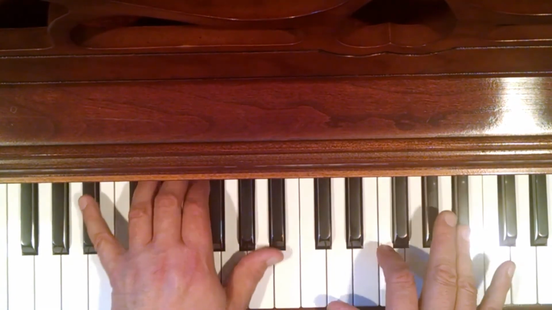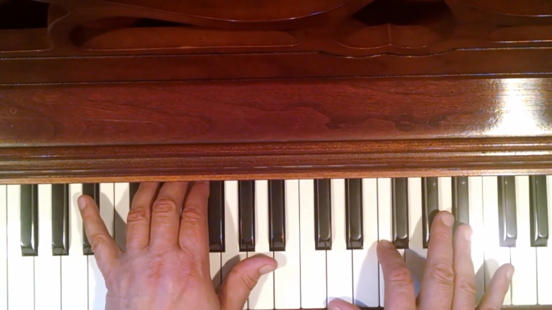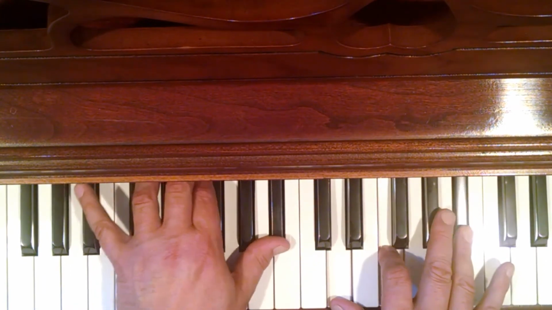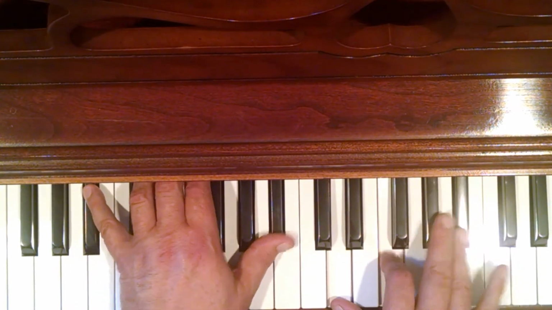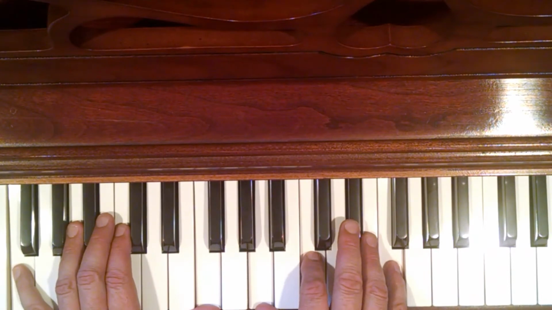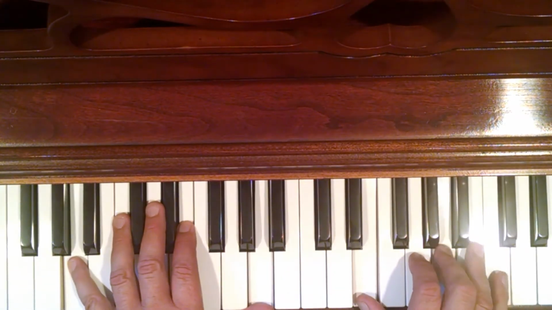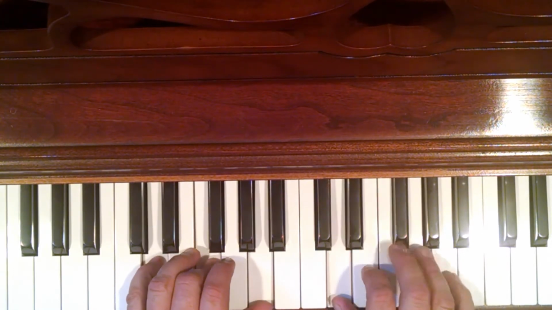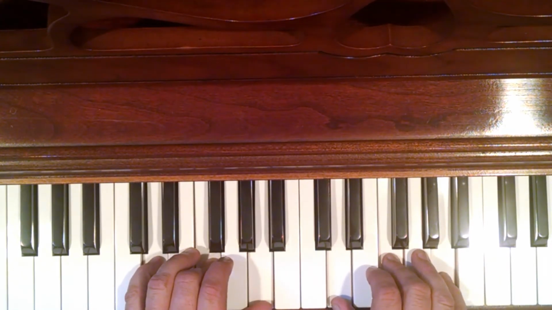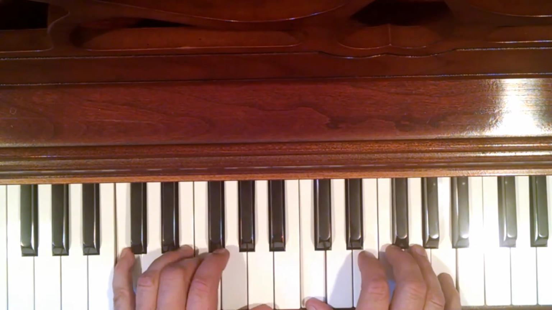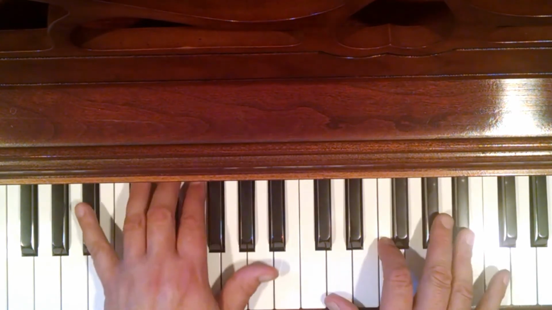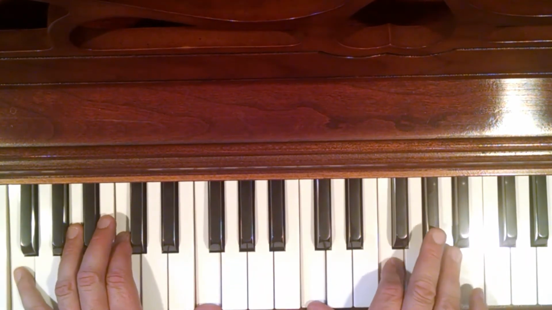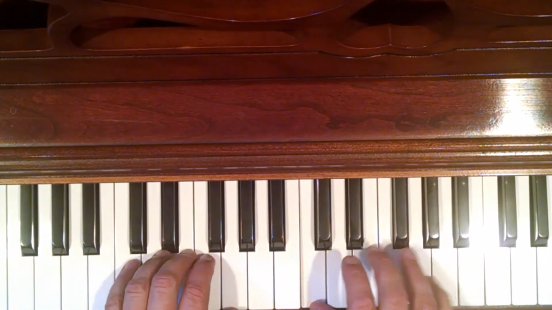So it's a good idea to take each chord and just block it out and practice each chord. So the F, practice that, A minor, D minor, and then on your way to B flat, F2 and C root.